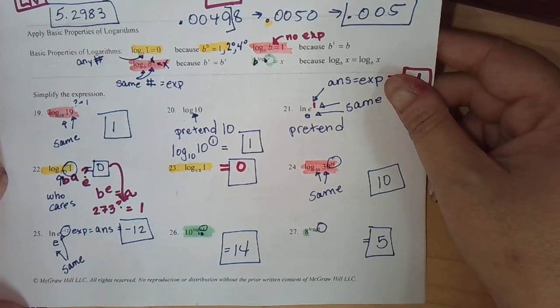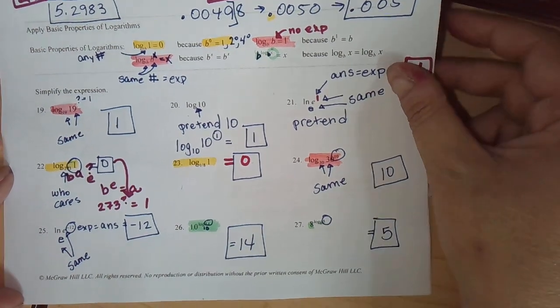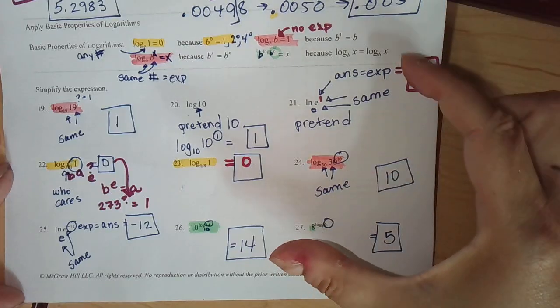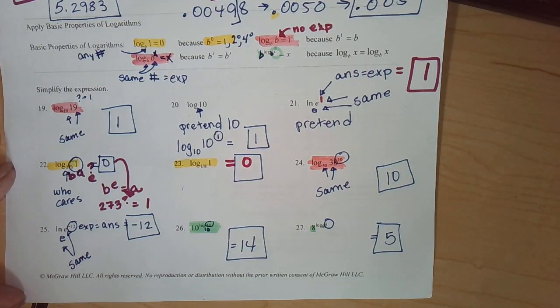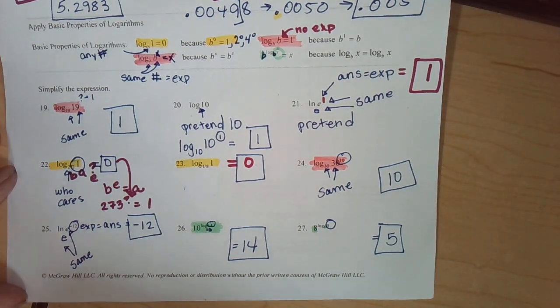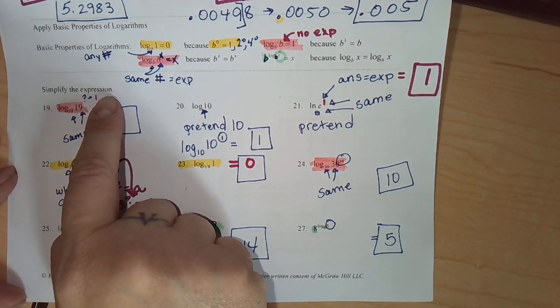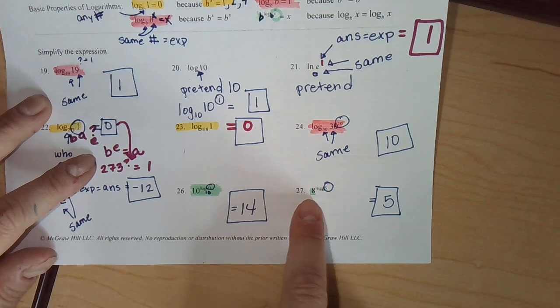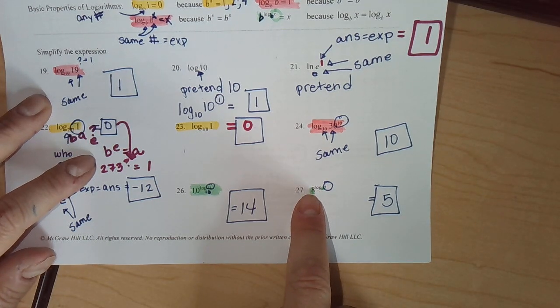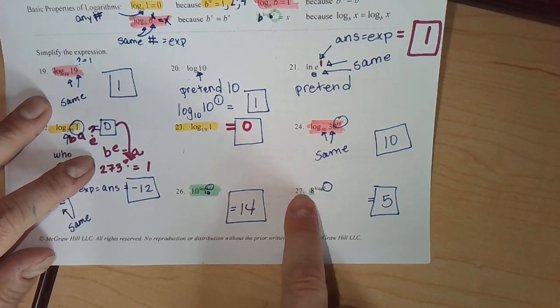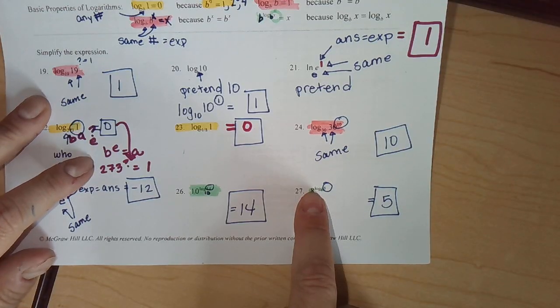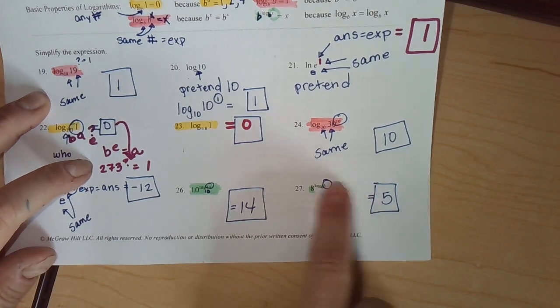Okay, so basically the point of that was, if you see a tiny number and the big number, and they're the same, it cancels out to the exponent. So this tiny number, big number, cancels out to the exponent, 1. Here, tiny number 8, big number 8, cancels out to the exponent. What the heck is left in the air? Cinco, cinco, cinco, cinco, cinco. That's where the cinco comes from. Okay, let's keep going.